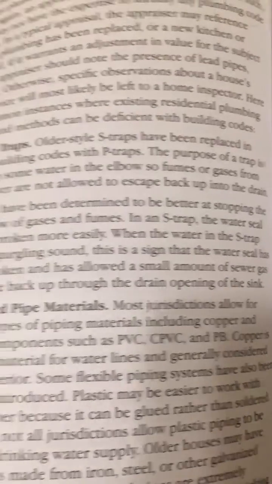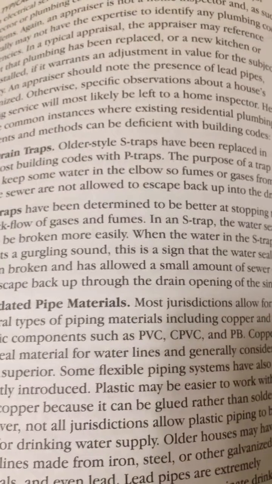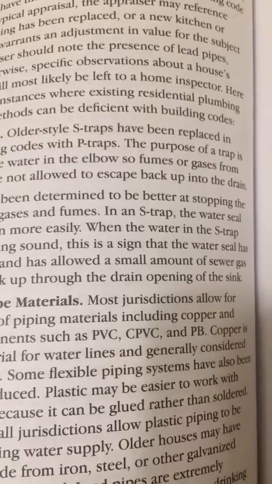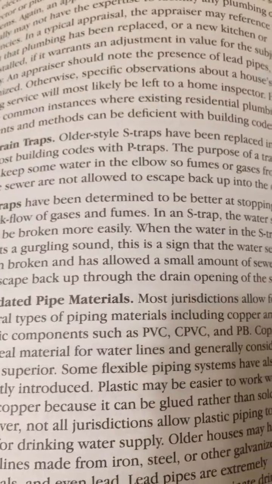When the water in the S-trap emits a gurgling sound, this is a sign that the water seal has been broken and has allowed a small amount of sewer gas to escape back up through the drain opening of the sink.